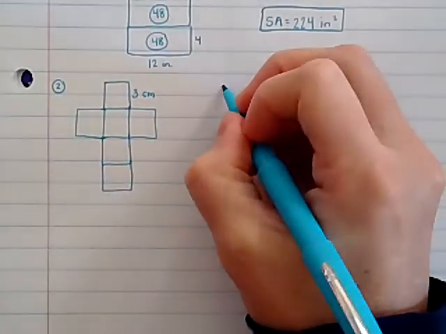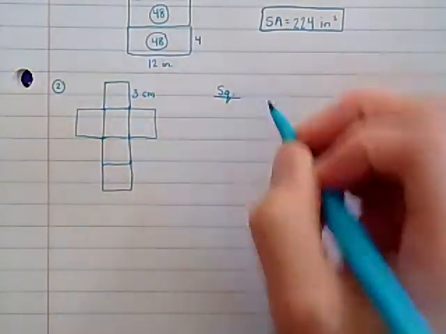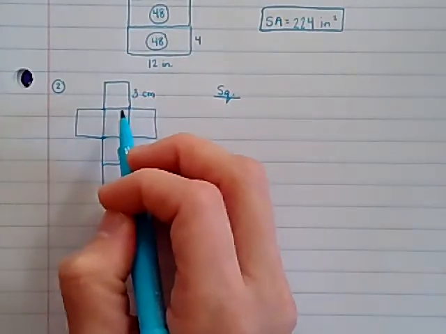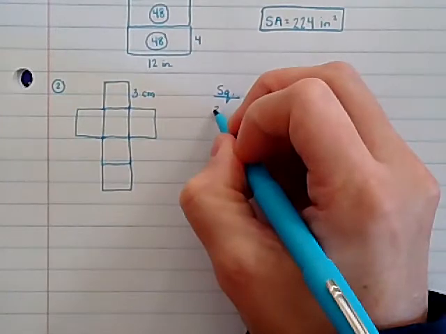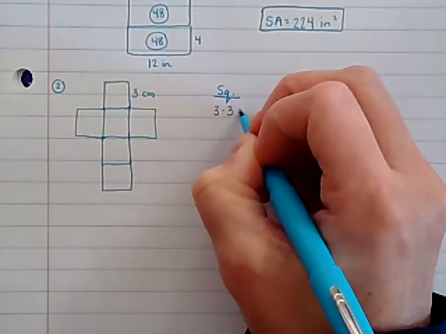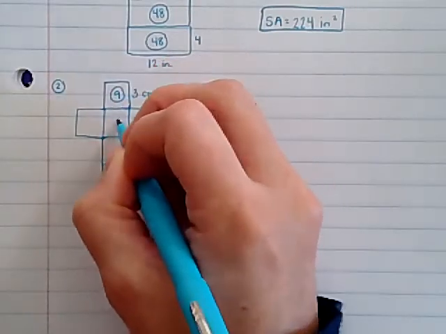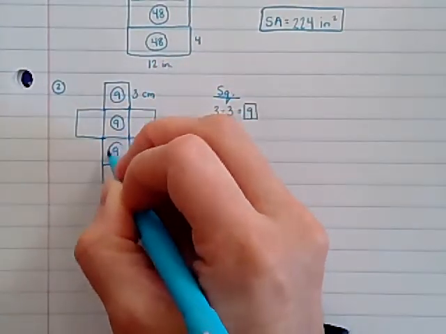Okay, so for the area of a square, you need length times width. Well, I know this side's 3. Well, what's the width going to be? Well, obviously it's a square, so it's still going to be 3. So 3 times 3 gives me 9, which means that the area of all of these squares is 9.